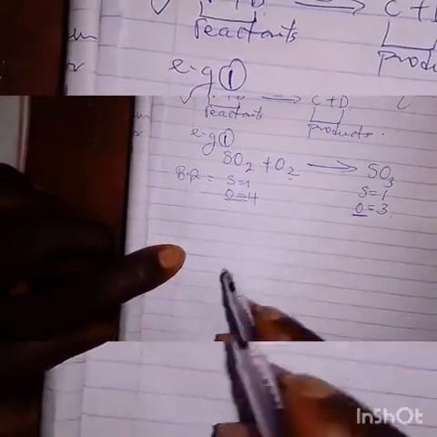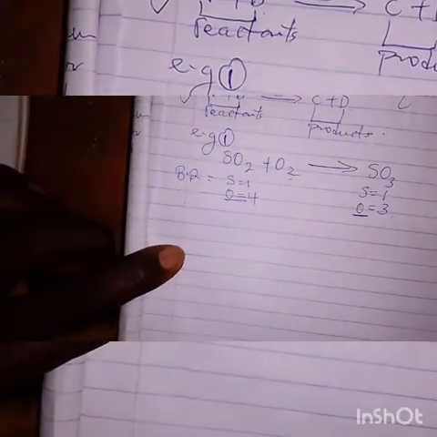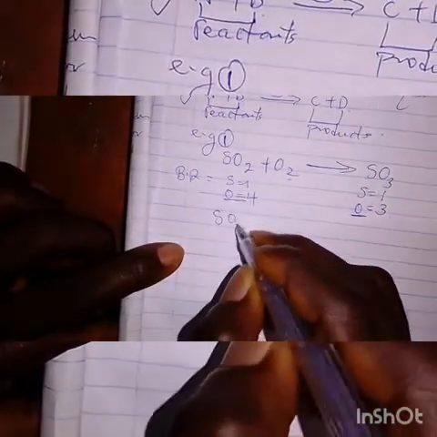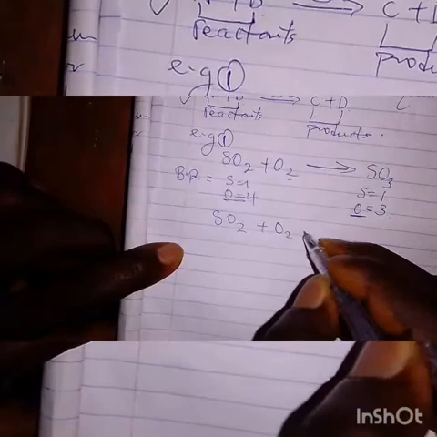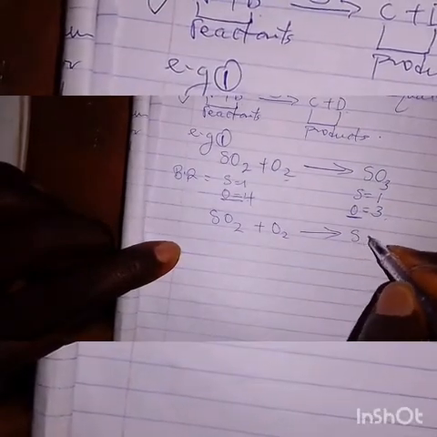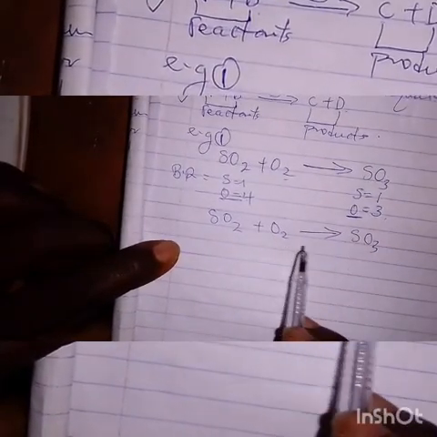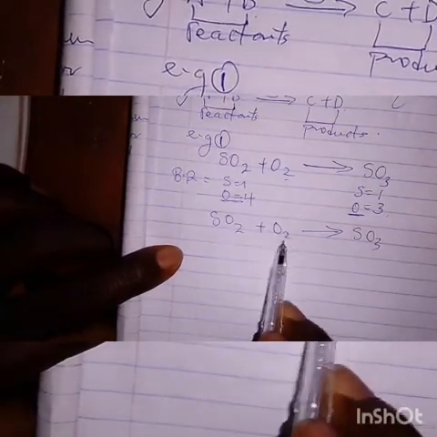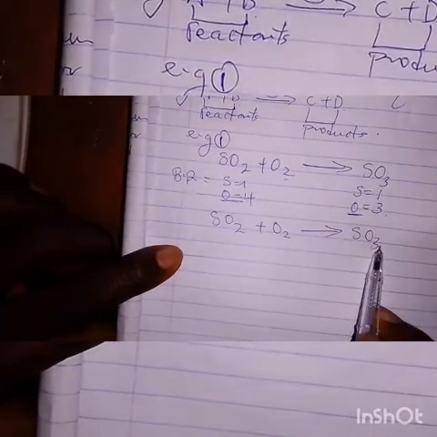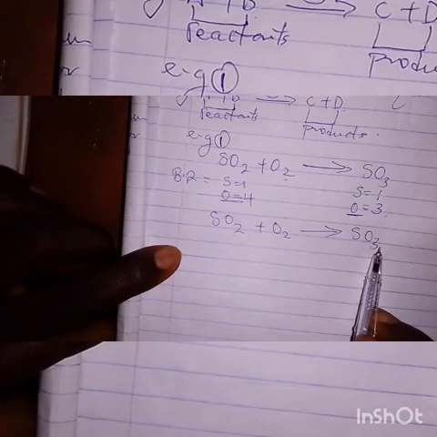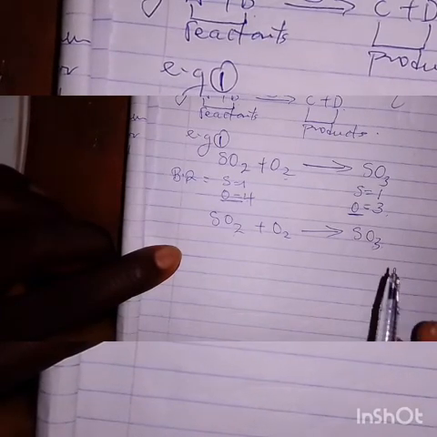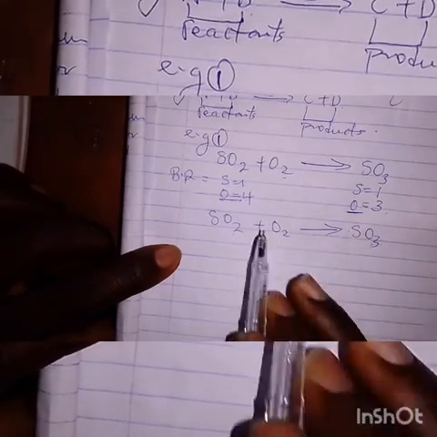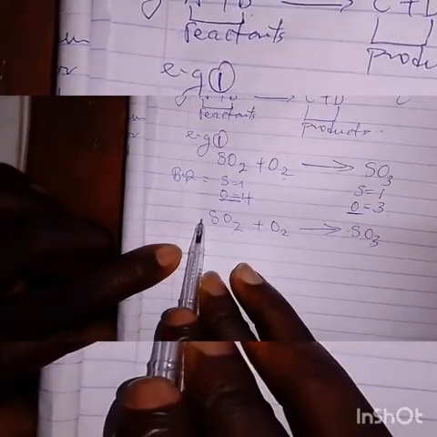Now, if you want to balance this equation, what do we need to do here? Let me write the equation again. We are going to have SO2 plus O2 to give rise to SO3. Remember, when you are balancing a chemical equation, you don't have anything to do with the atom. Take note, you don't have anything to do with the atom. If you want to add anything, any number, you only have the grace to come here and add a number here.